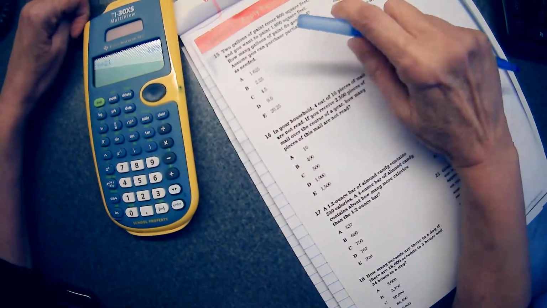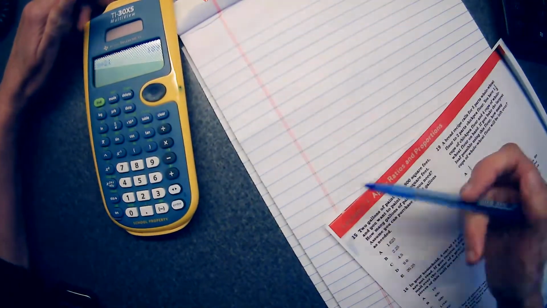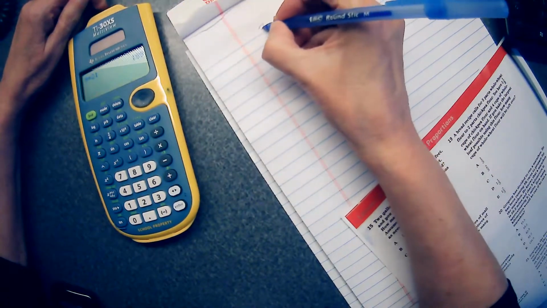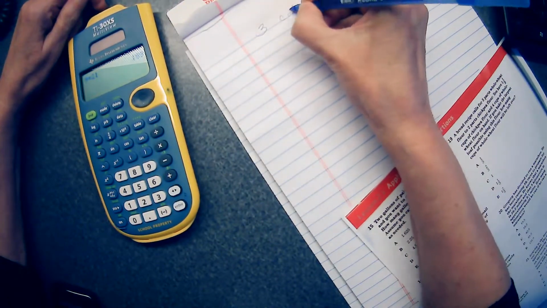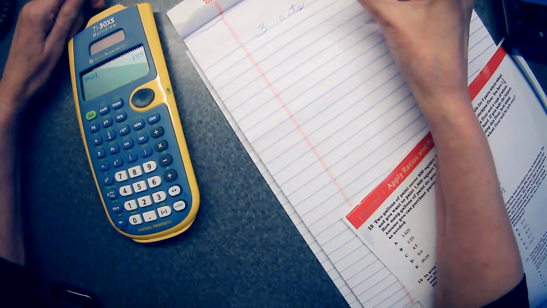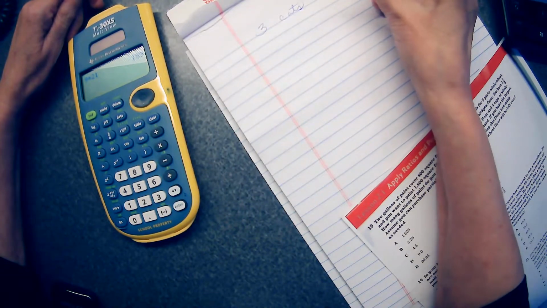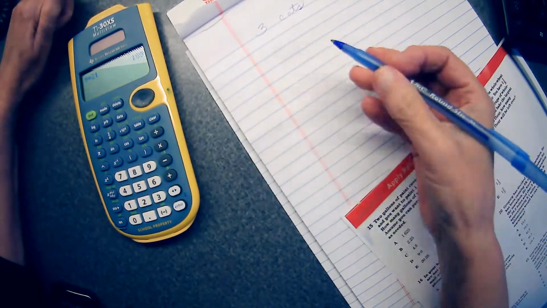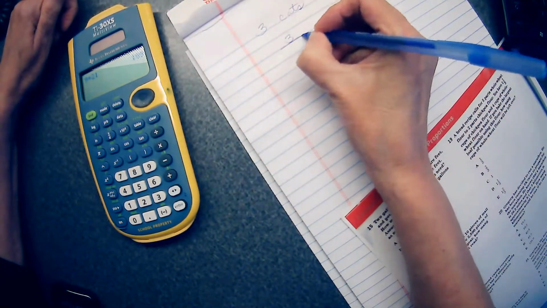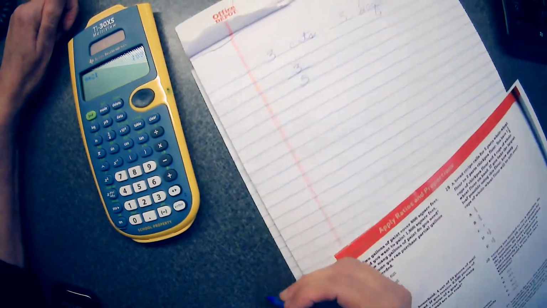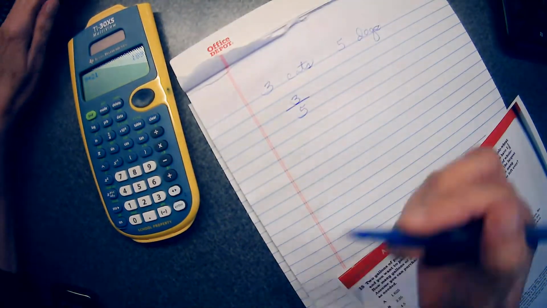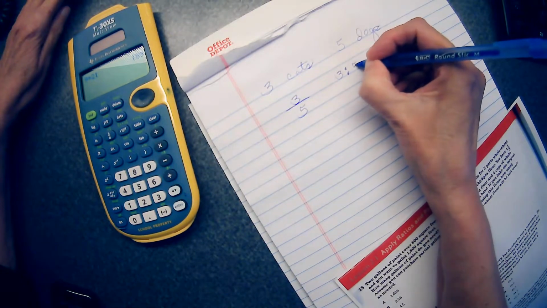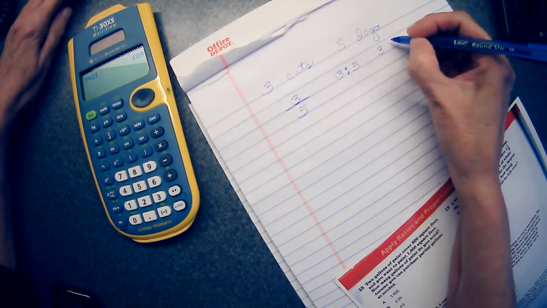A ratio is comparing 2 things together. Let's say we have 3 cats and 5 dogs. The ratio of cats to dogs is 3 to 5. And we could write it as a fraction, or we could say 3 colon 5, or we could say 3 to 5.